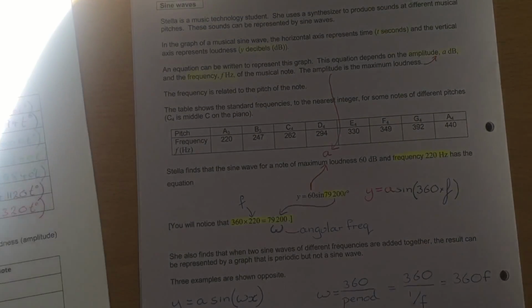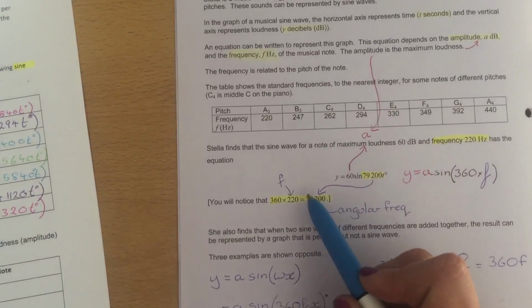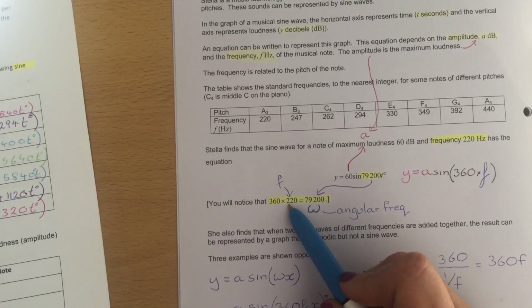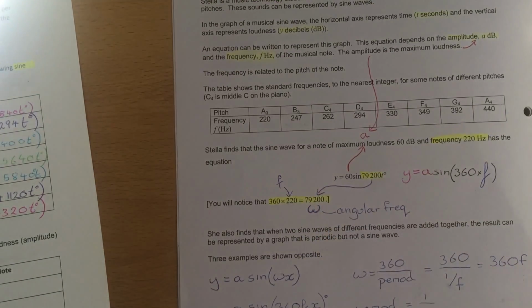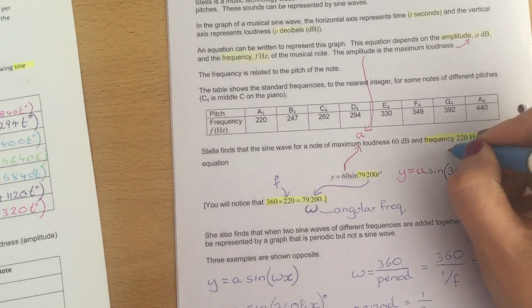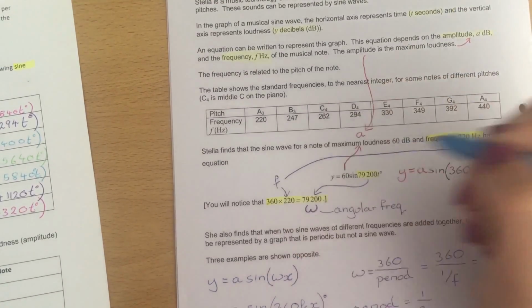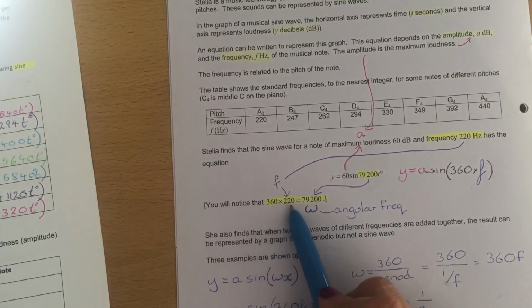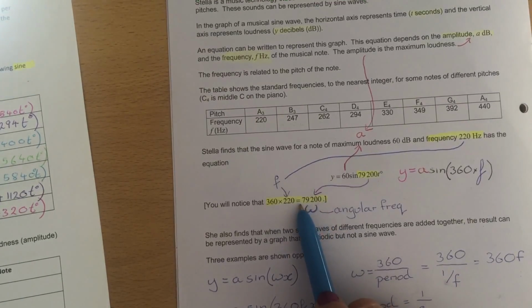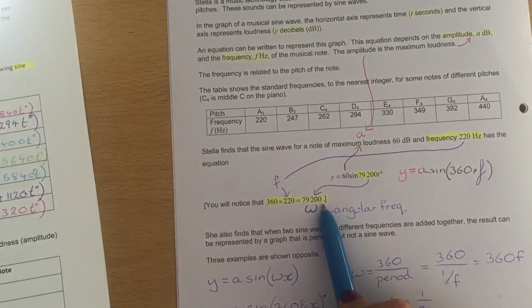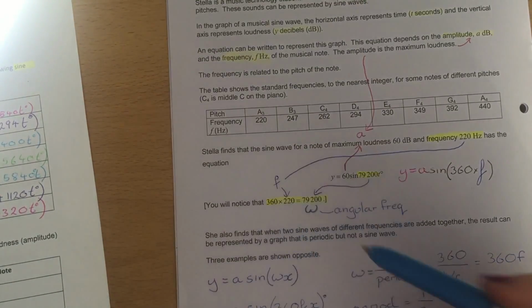Now the frequency. 360 times the frequency gives us the angular frequency. So to just get the frequency, we divide the angular frequency by 360.